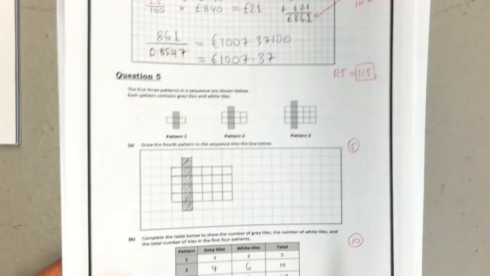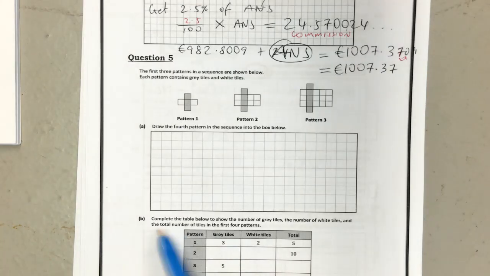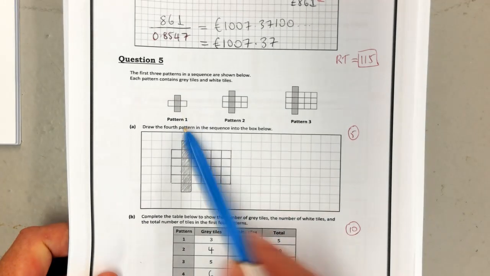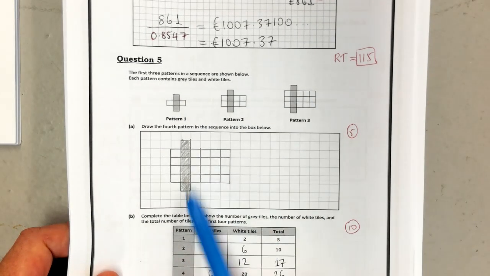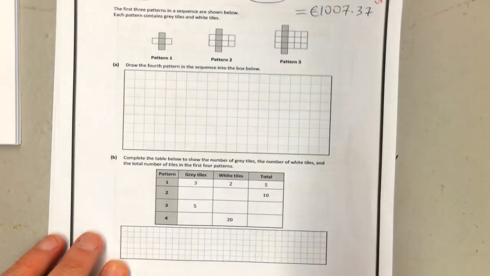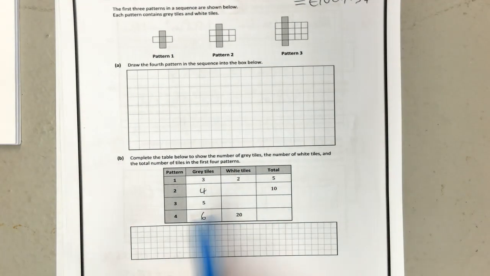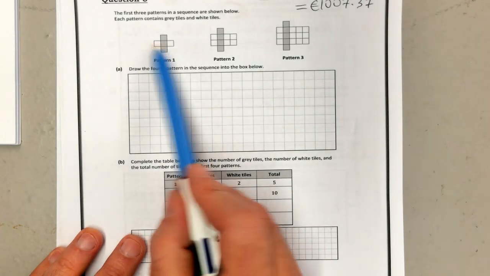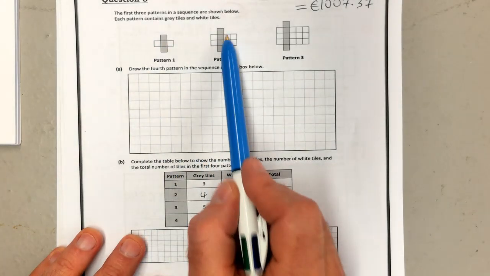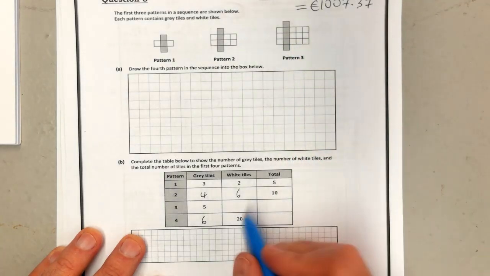Right, now that we've got that done, the next part is complete the table, grey tiles. So if I'm looking at grey tiles here, 3, 4, 5, 6. So filling in here, 3, 4, 5, 6. The next one is white tiles. We've got 2 in the first one, 2, 4, we've got 6 in the next one, we've got 3, 6, 9, 12 in the next one.